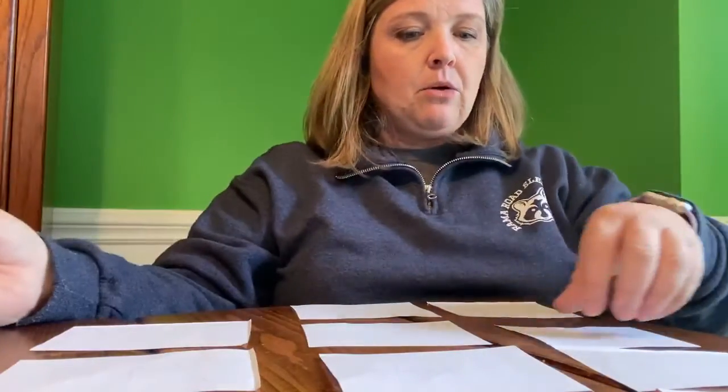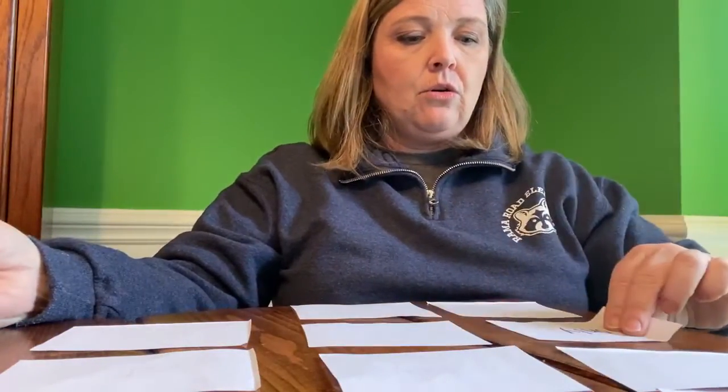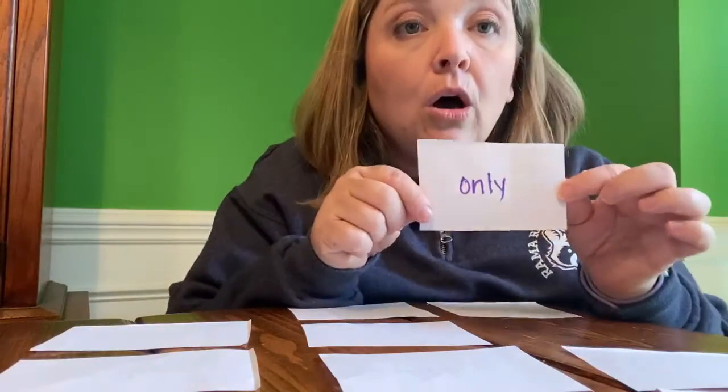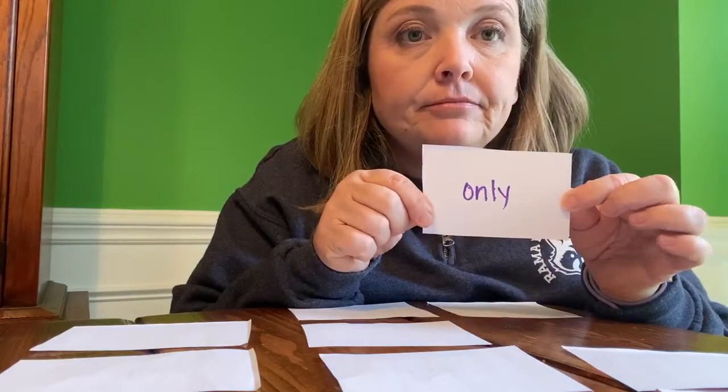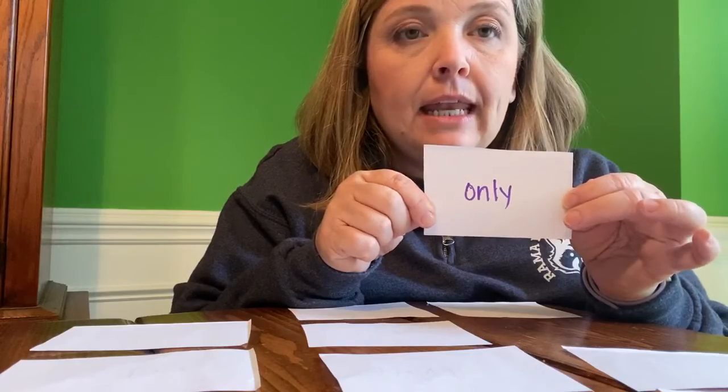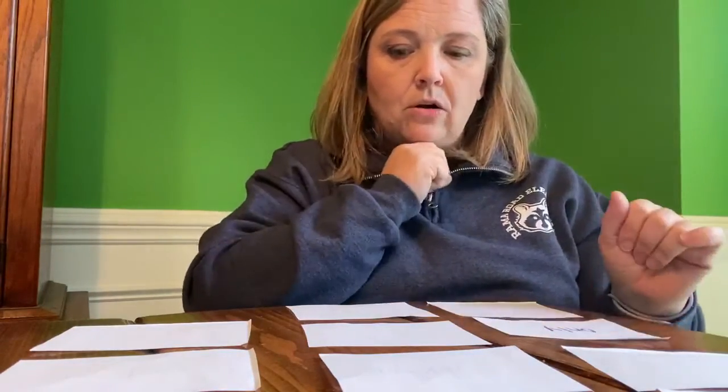All right. So I'm sure that as a little one, or if you have little brothers and sisters or cousins or neighbors, you might have played memory match with them. So what we're going to do is look at these cards. I'm going to pick one up and I'm going to go, only. Only. O-N-L-Y. Only.